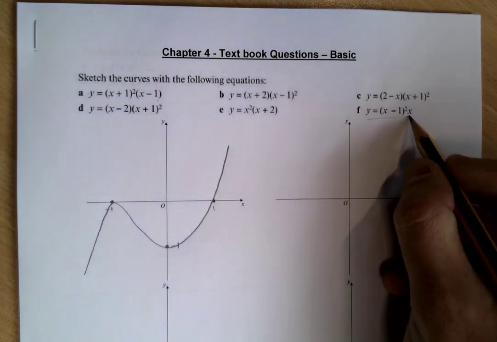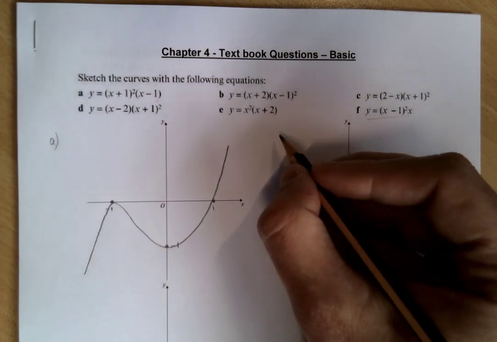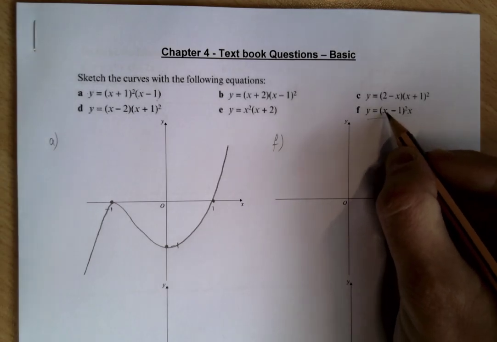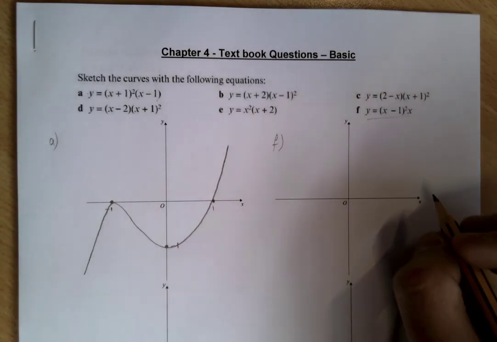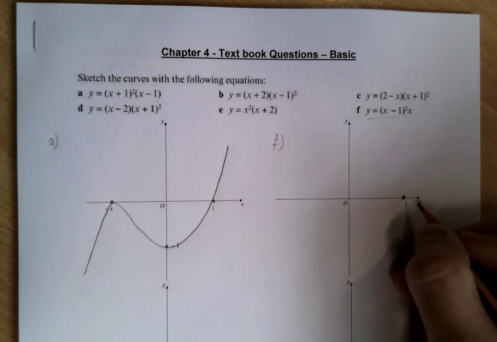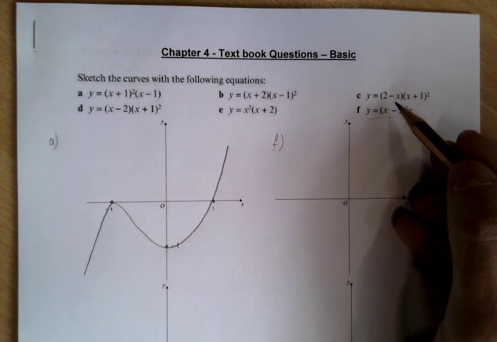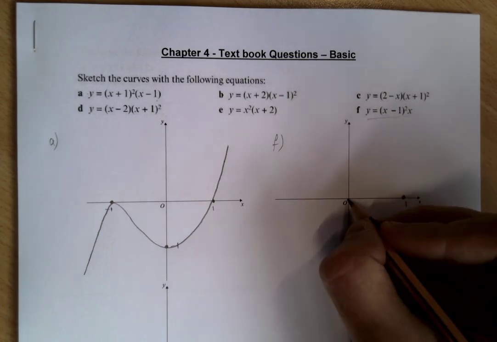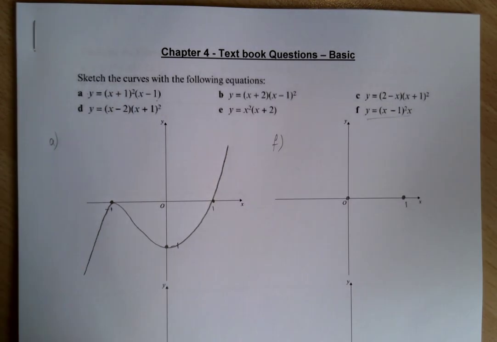If I do this one as well, F, so this one was A. If I do F, then it's going to have a repeated root at x equals 1. So that means it's going to bounce off at 1. And then the other root is, when it says x there, that means it's going to go through 0.